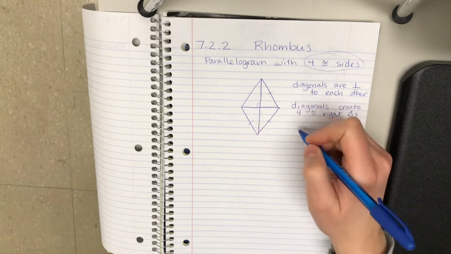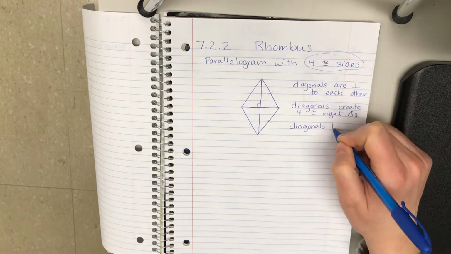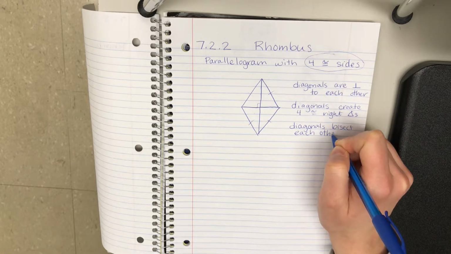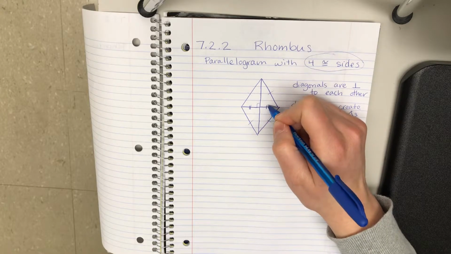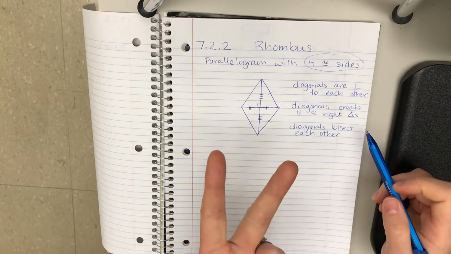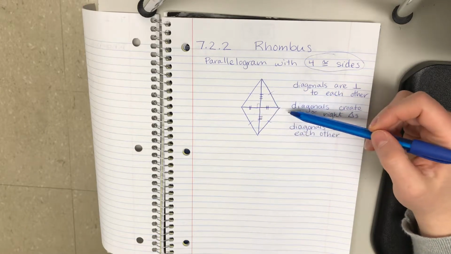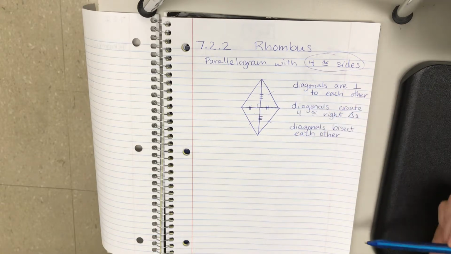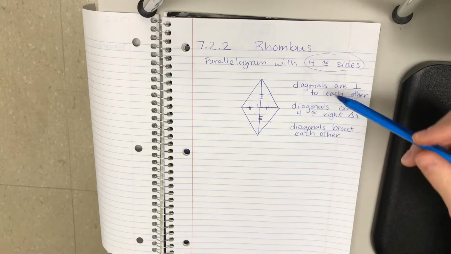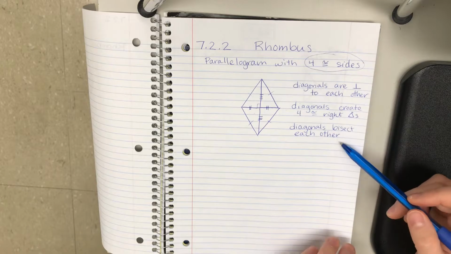Oh, you know what else? Diagonals bisect each other. Okay, and really what that's saying is that these two are congruent and those two are congruent. Okay, remember, bisect, bi means two, sect means to cut, so we're cutting into 2 equal pieces. The diagonals cut each other into 2 equal pieces. And that's something that's not special to a rhombus. It is true in all parallelograms, okay? We're gonna prove this one today.